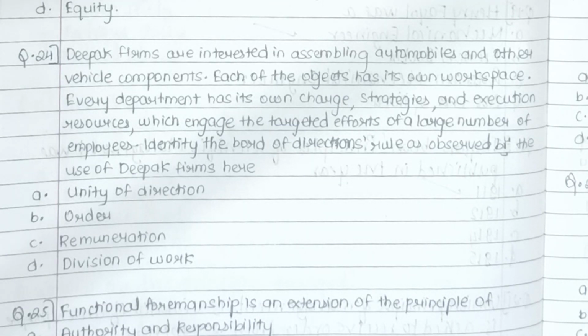So here we have to understand which principle has been used. If you read this question first, you will feel that here the answer will be order. Why? Because it's clearly stated that the Deepak firm is assembling automobiles and other vehicle components, and everything was kept exactly in its place. But here the answer is direction.